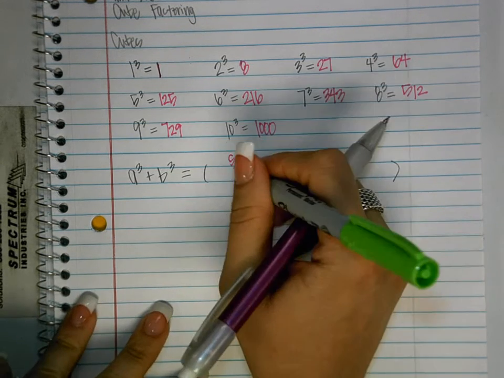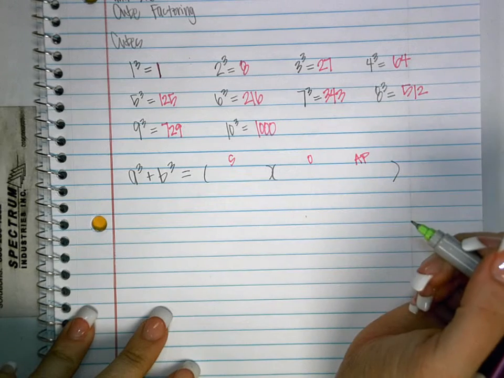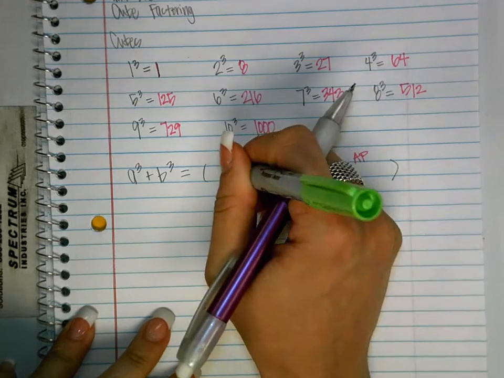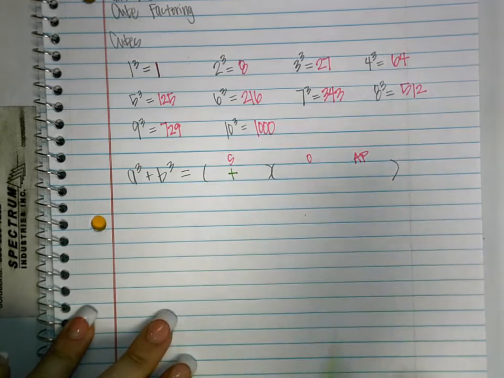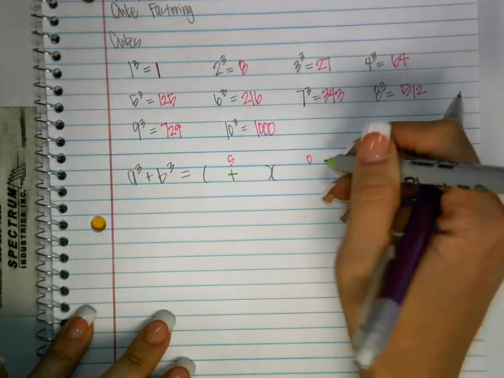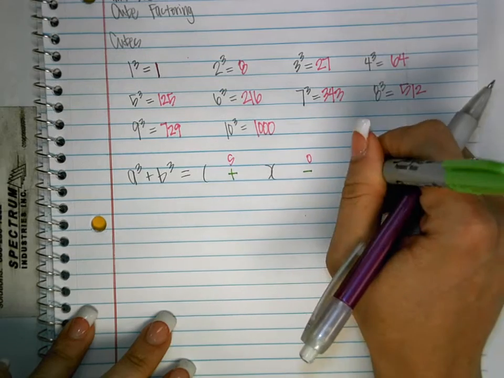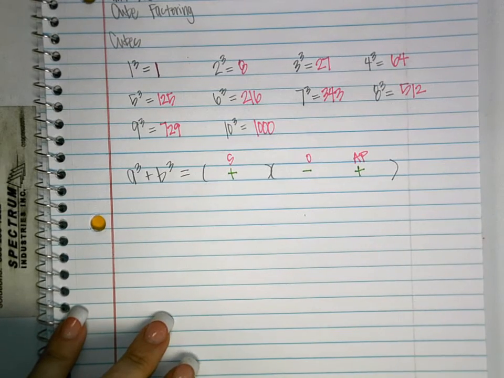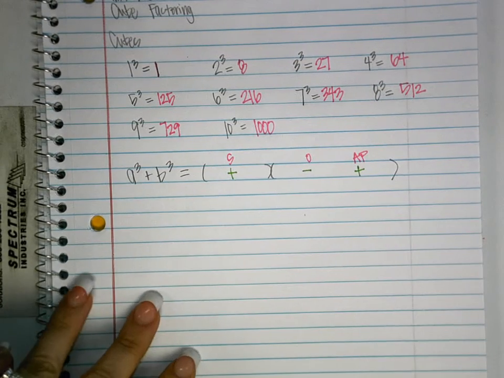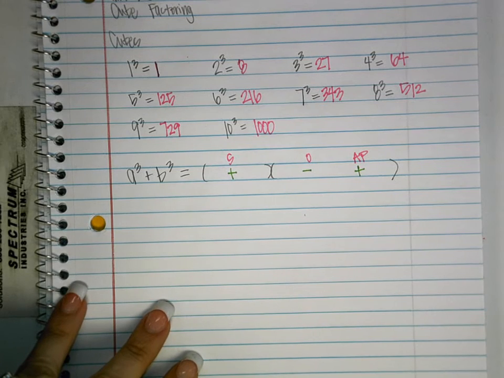S stands for same, so same sign as what you started with. So your problem has a plus in between. This is a plus. O stands for opposite, so opposite sign is negative. AP stands for always positive. So same, opposite, always positive. SOAP. Okay, that's how we put our signs in.